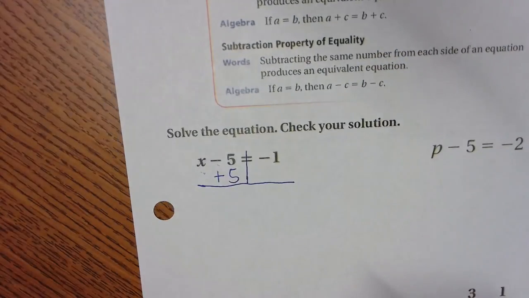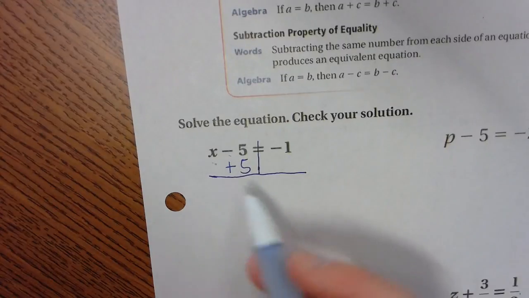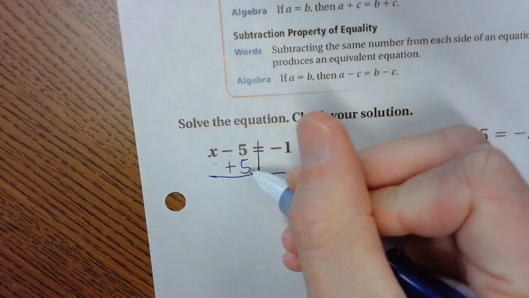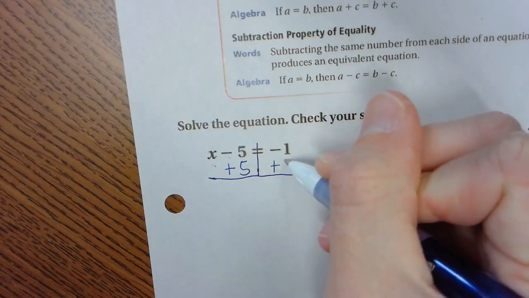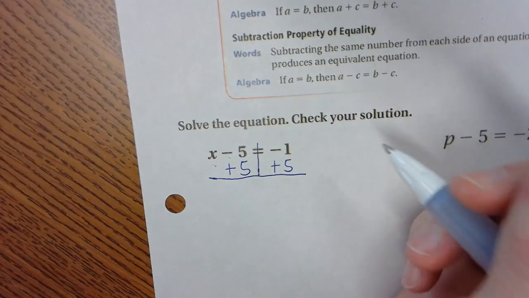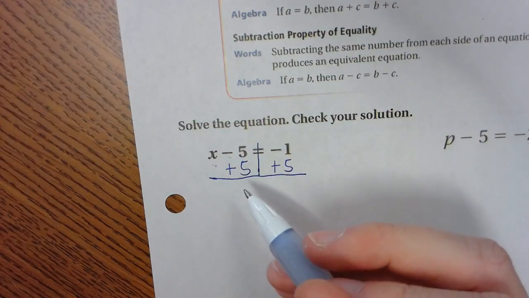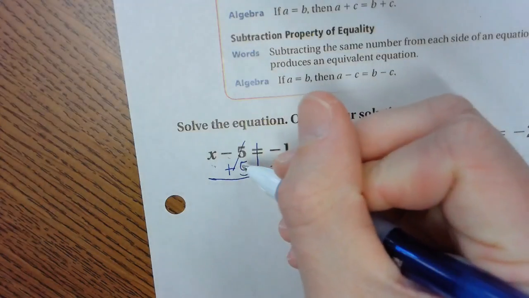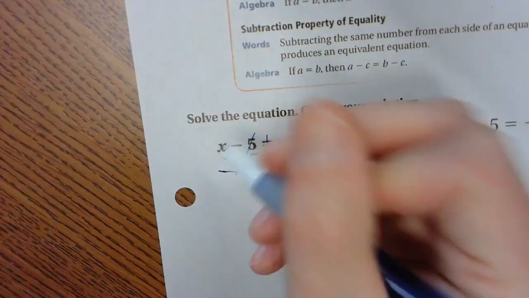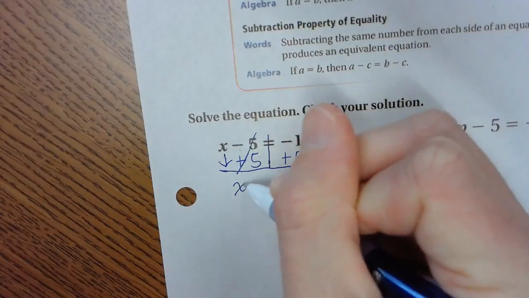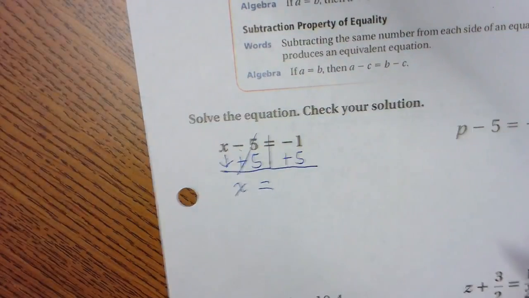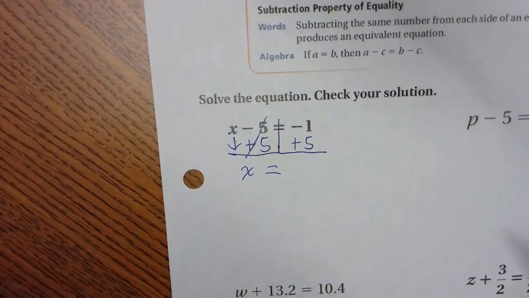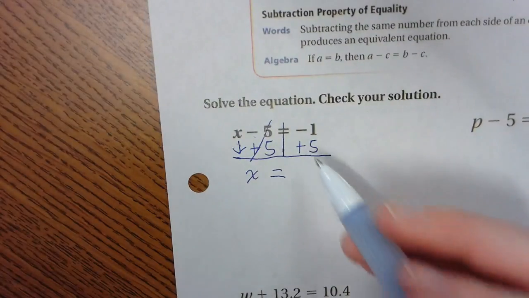On equations, we always want to stay balanced. So whatever I do to one side, I must do to the other. So if I add 5 on the left, I need to add 5 on the right. Just like we learned a couple chapters ago, whenever I add opposites, that equals 0. So I can cross them off. And I'm going to bring down my variable, and I'm going to bring down my equal sign. I'm then left with negative 1 plus 5.